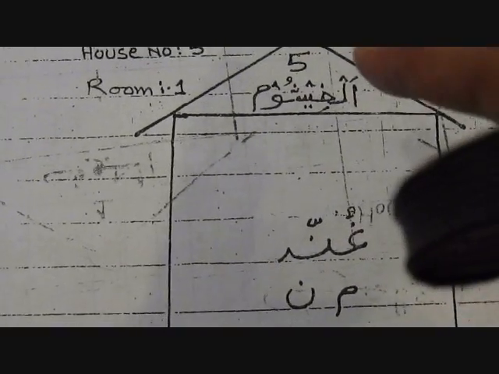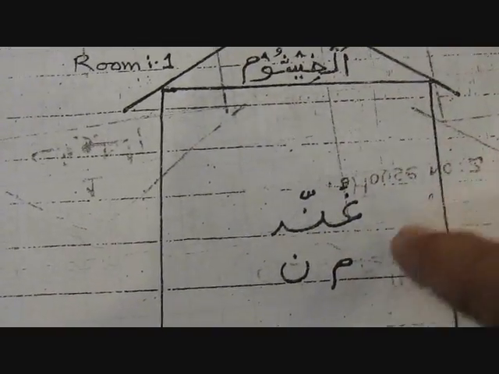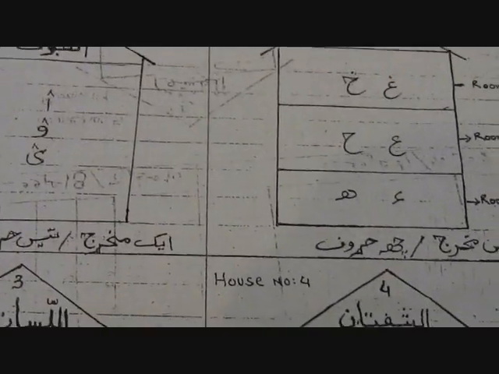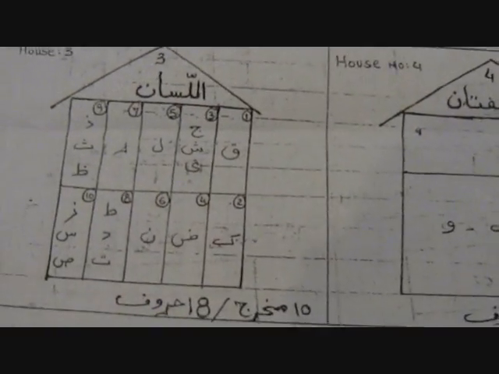And the last but not the least, you have the ghunna house, al-khayshum, where the ghunnas live, and that's mim ghunna and nun ghunna. So that's the makharij al-huruf. Each letter has a special place to live in, and this is how it has been done.